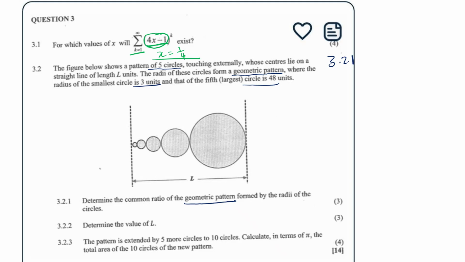3.2.1, we have the smallest circle, which means this is T1, and the fifth circle, this is T5. Because now it is geometric, we can use Tn is equal to ar to the power n minus 1. Therefore now let's use T5, which is equal to 48. Therefore now 48, which is our Tn, is equal to a. We know our a as 3, because now the smallest circle is 3. Therefore now we want r, and because we use the Tn as 48, our n is the fifth.